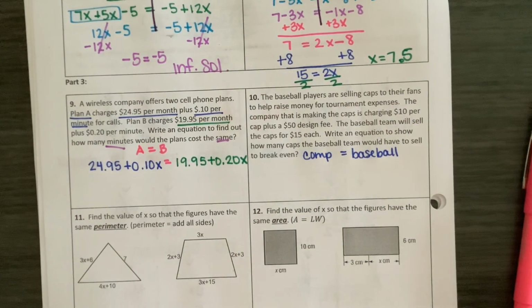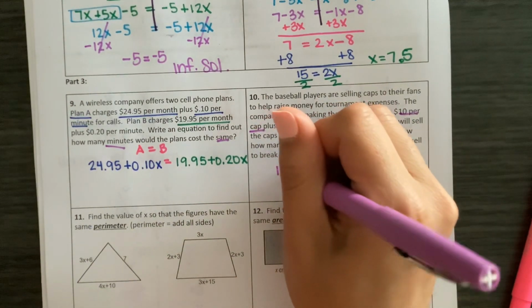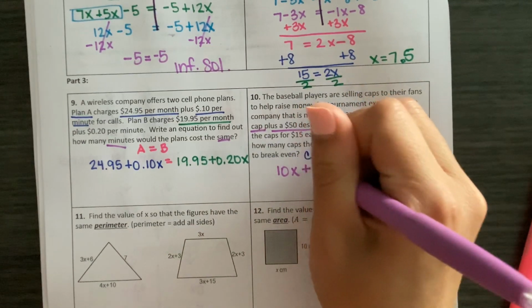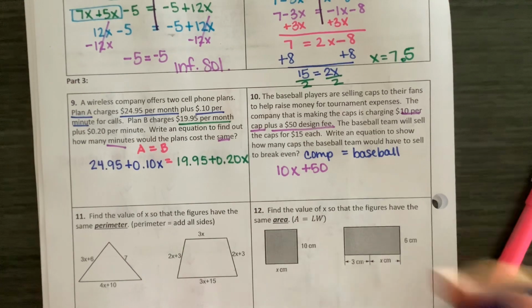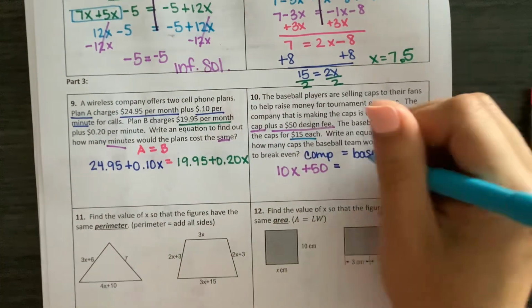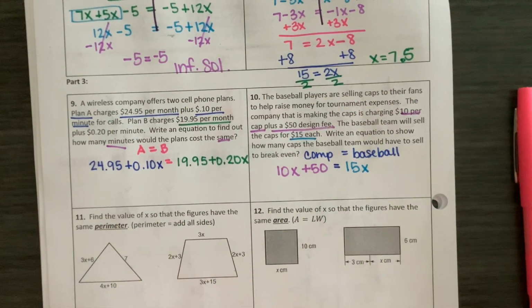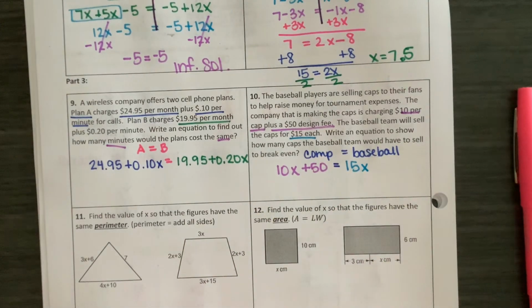Okay, so let's talk about the company first. So the company is going to charge $10 per cap. So that's $10. We'll just keep using X. They're also going to charge a design fee. That design fee is a one-time fee. They design it, they put on the caps, they're done. Equals. Then we have the baseball team. The baseball team is going to charge them $15 each. They're not charging anything else. So again, this problem is done. On this problem, I would move the 10x because that 15x is already by itself. That's a personal preference.